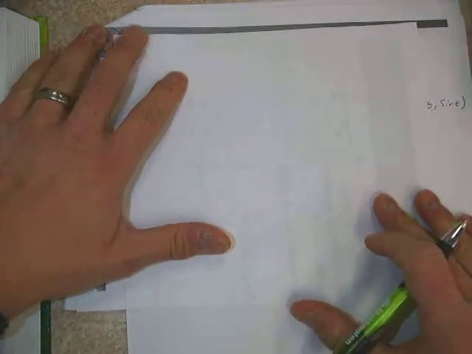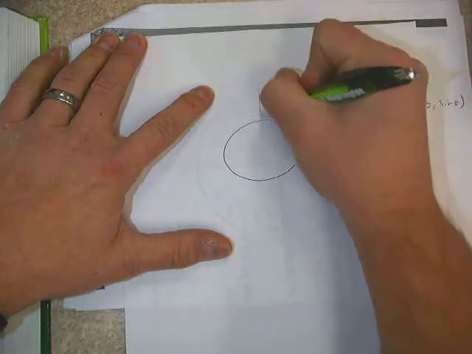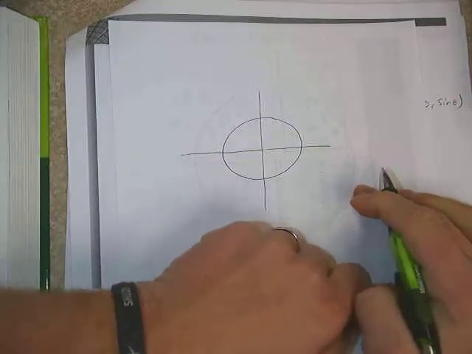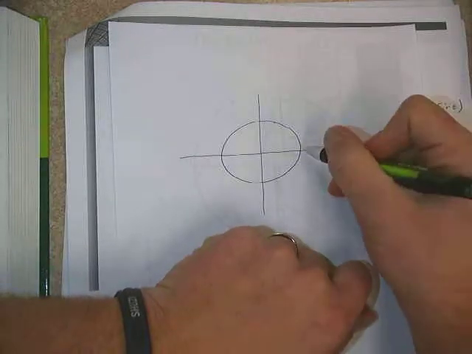Alright, let's take a look at some problems that involve radians. I'm going to redo my unit circle. Now watch how I create this unit circle, because this is what you're going to want to do whenever you have to do this. Make yourself a unit circle.